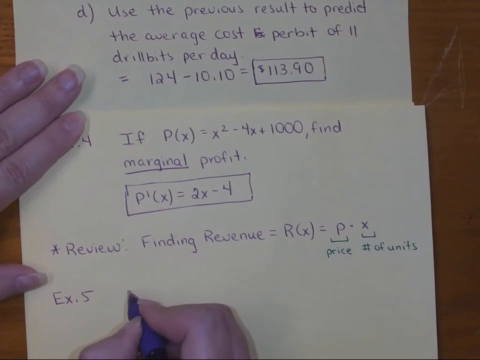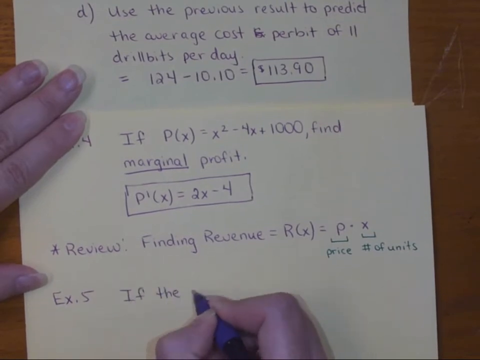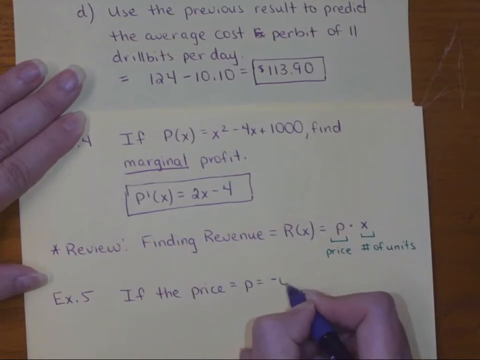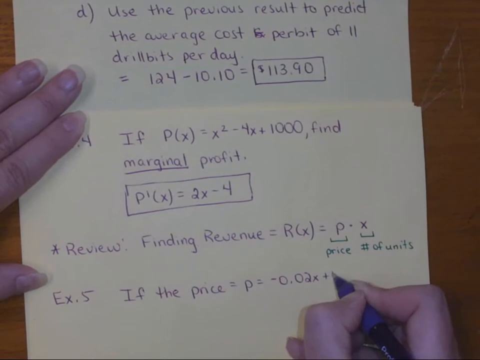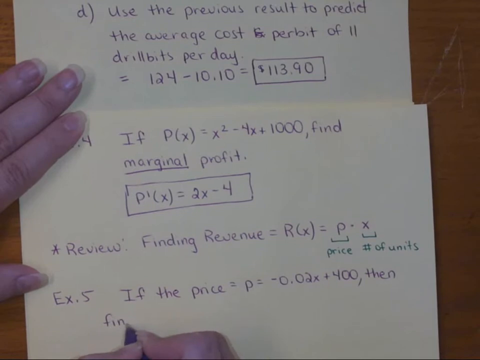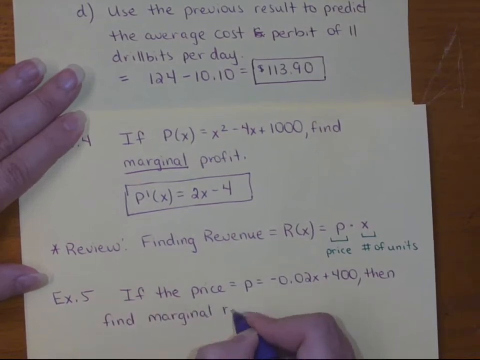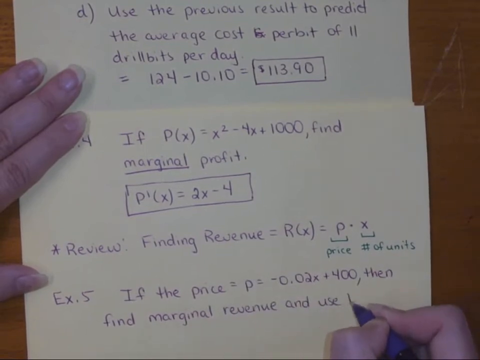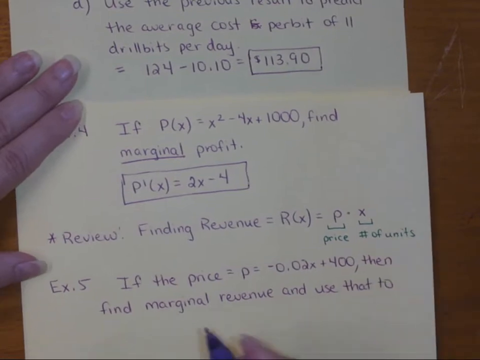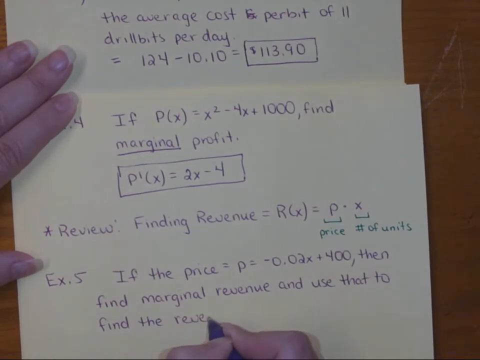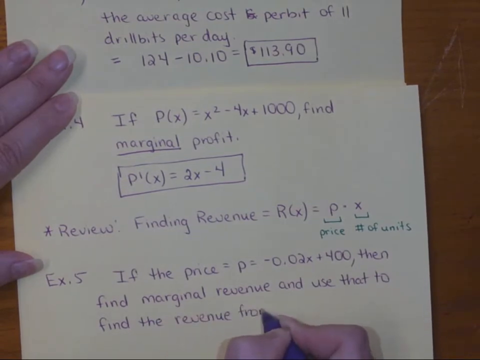So let's do one more. If the price is little p equals negative 0.02x plus 400, let's say that I told you to find the marginal revenue, and use that to find the revenue from the sale of the 101st unit.